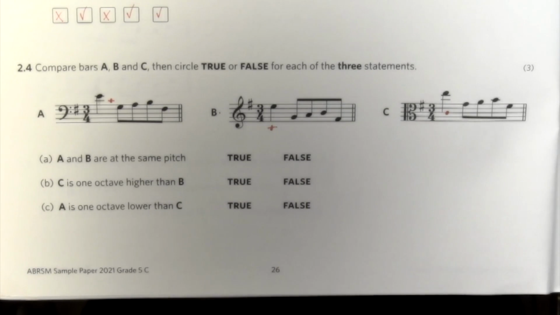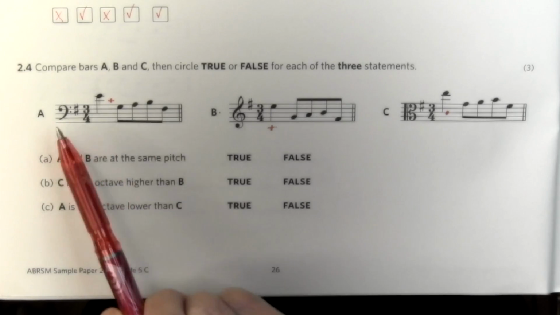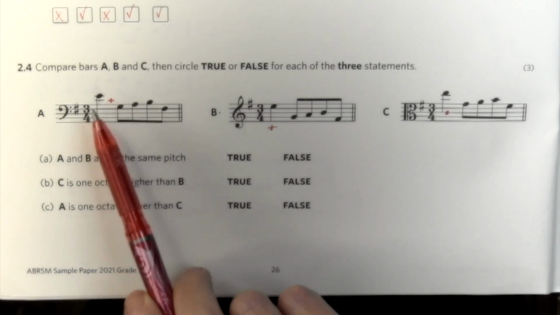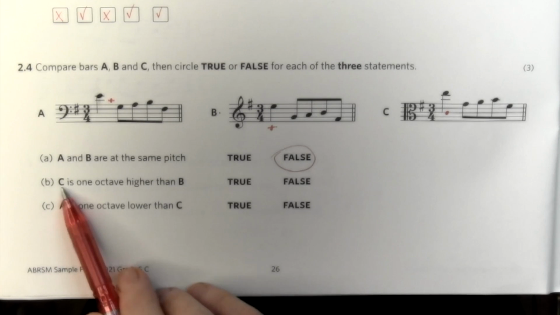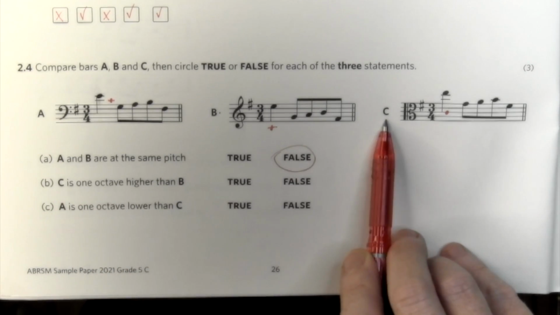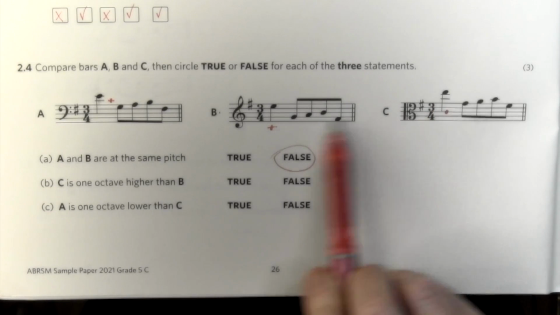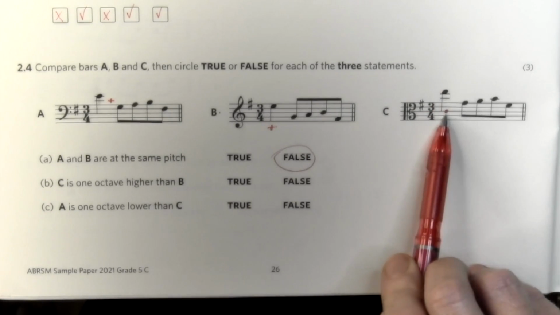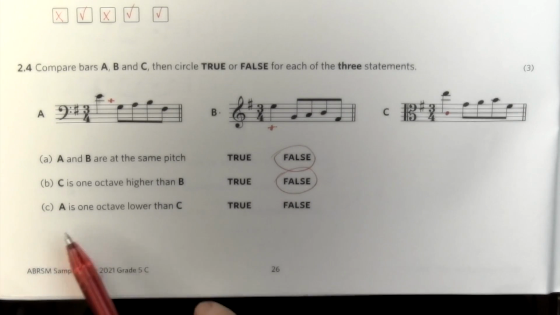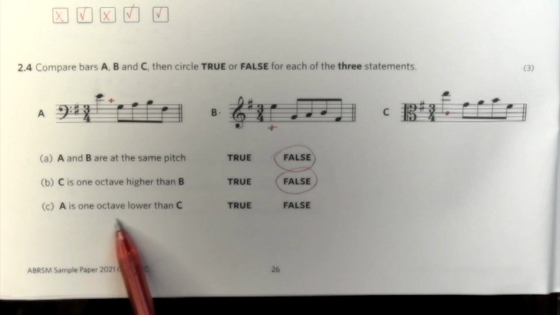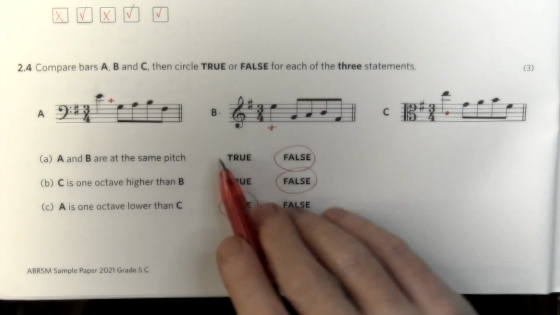Now we've answered all the questions, to be honest. A and B are at the same pitch. No, because it's an octave lower, this one. False. C is 1 octave higher than B. No, we said that this is the same because, look, it's more than an octave above middle C. So this is false. A is an octave lower than C. Yes. And B. But it's irrelevant at the moment.